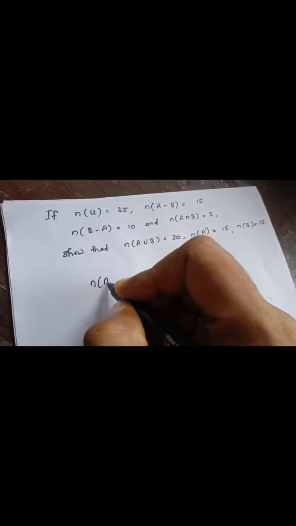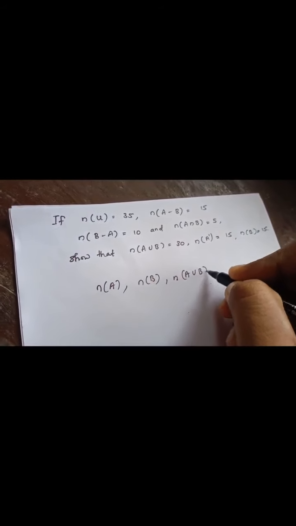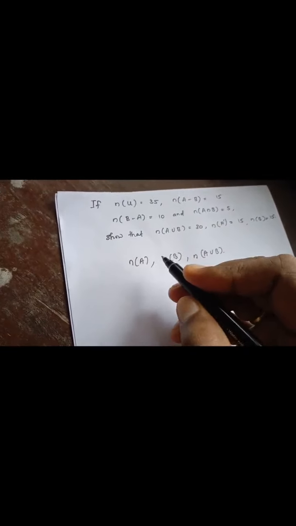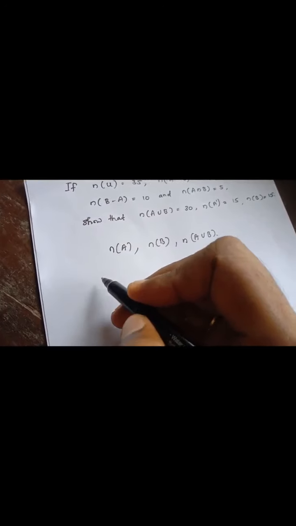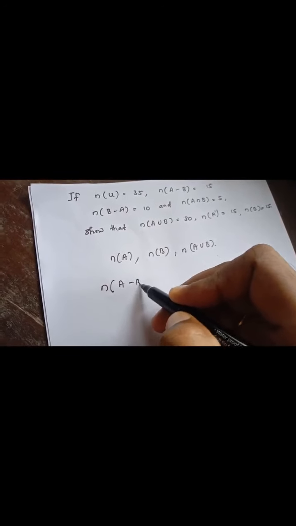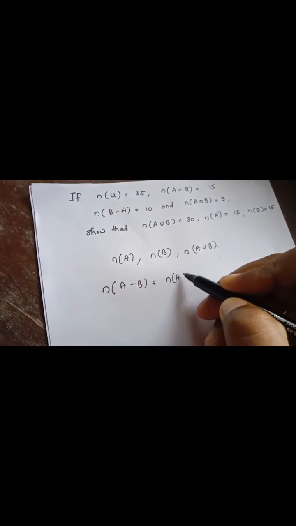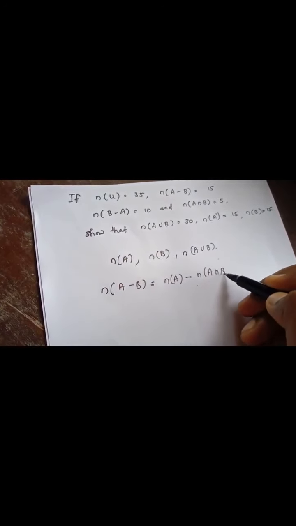Now here we should know the cardinal property of sets, and the first thing to always remember when you are asked to solve this kind of question is to find n of A, n of B and n of A union B. For finding these three things we should know the cardinal properties. First, for finding n of A, we have n of A minus B is equal to n of A minus n of A intersection B.